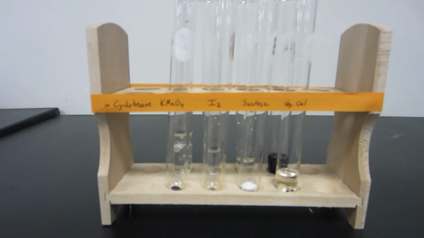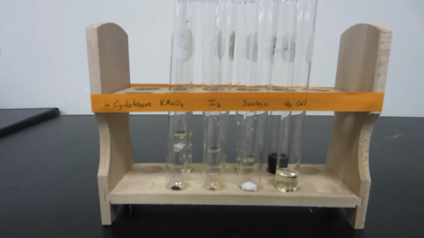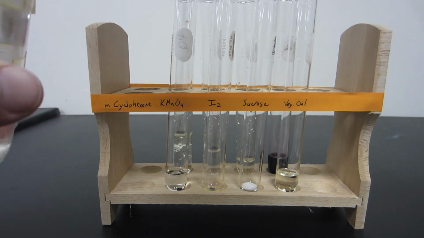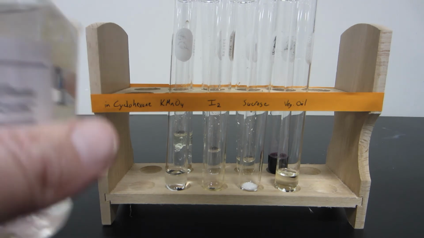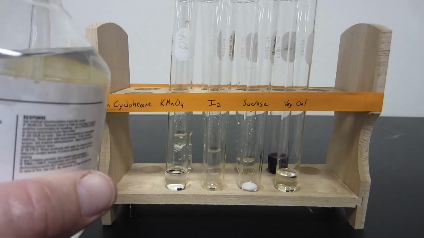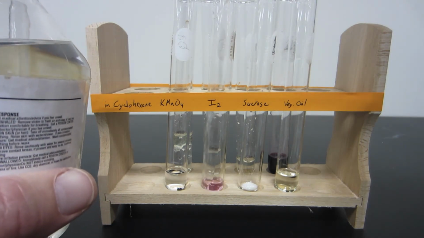And then for the other part of part A, we have the same solutes, and now I'm going to put cyclohexane in each sample. Cyclohexane actually smells a little bit like gasoline. It is a very common organic solvent. You can see it's just a clear and colorless solvent.